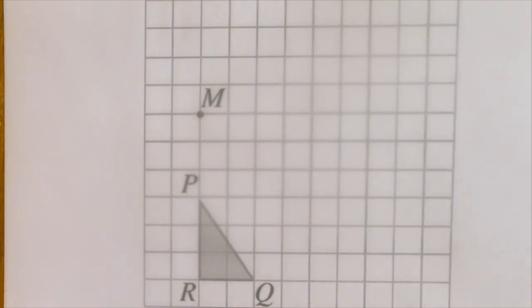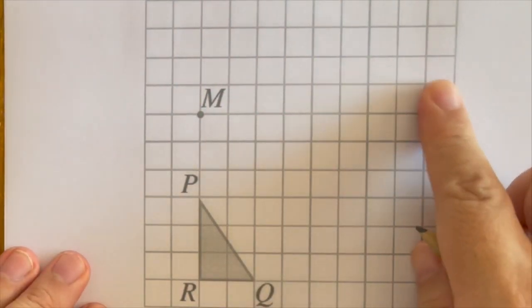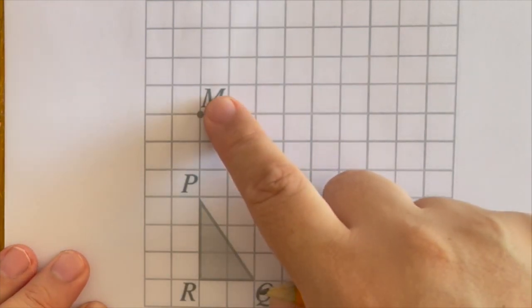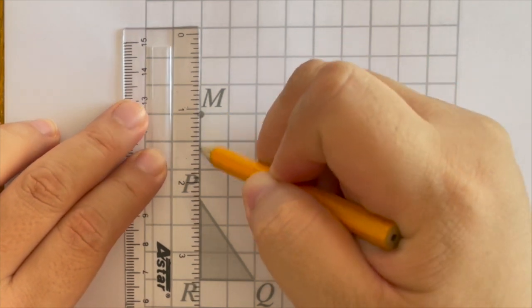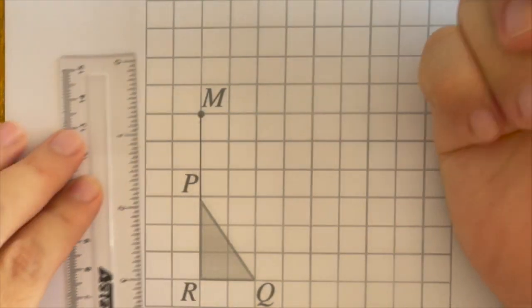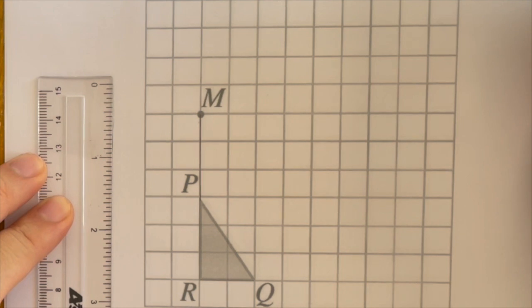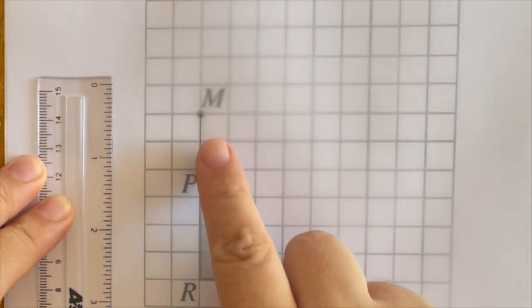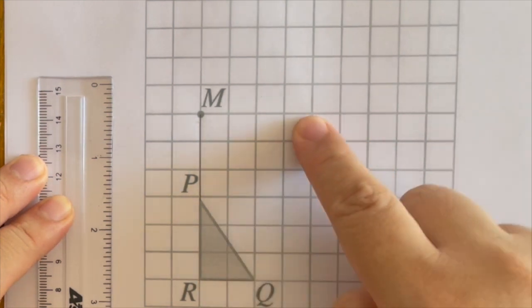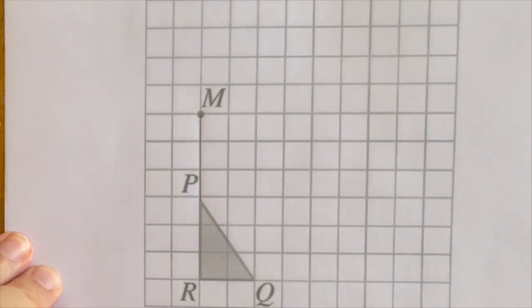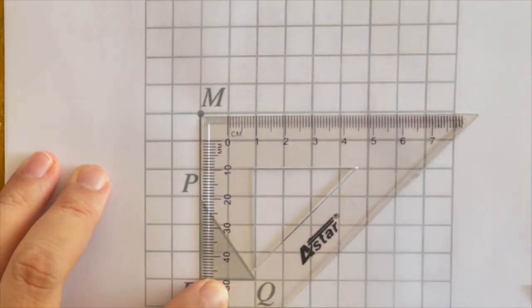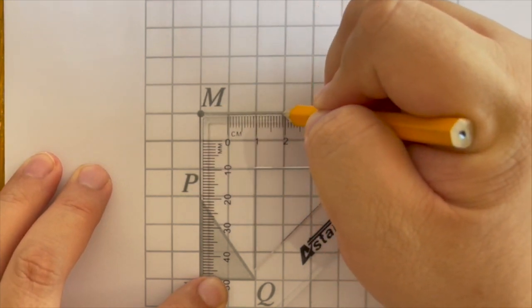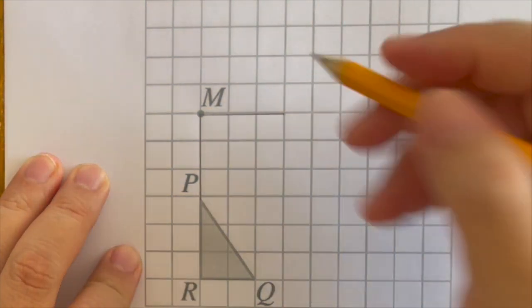First of all, we need to put on the tracing paper. You can buy the tracing paper from any stationery store. First, we need to draw the line from point M to point P. And then kita kena kira lah 90 darjah. We need to determine the angle of 90 degrees. So you can use this ruler. This ruler is 90 degrees.